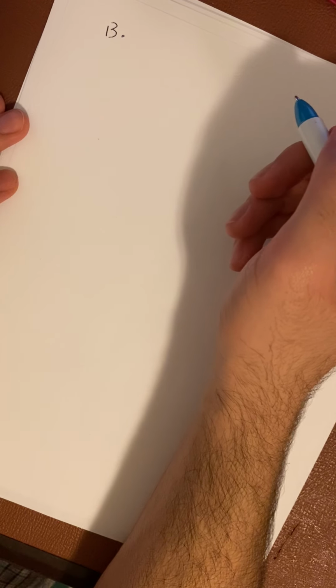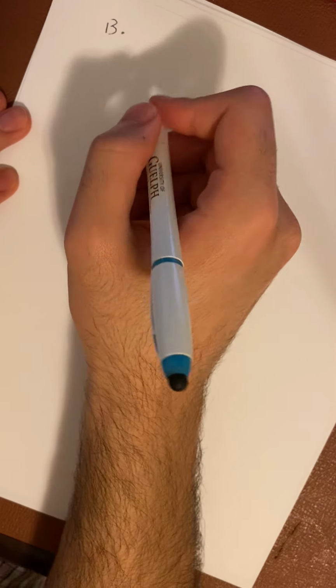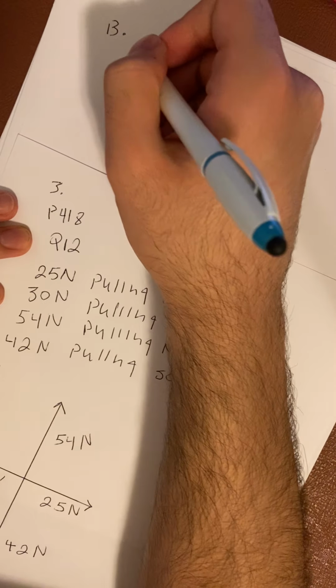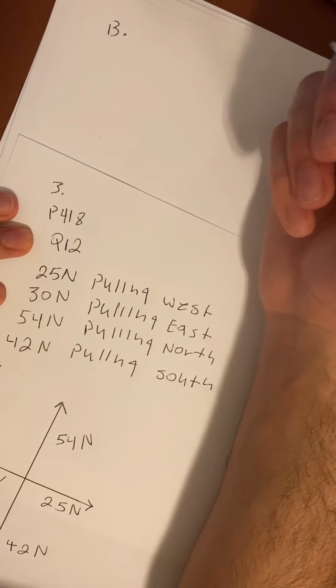I'll start with the east and I'll put the numbers right here so I can remember them. The east and the west forces.